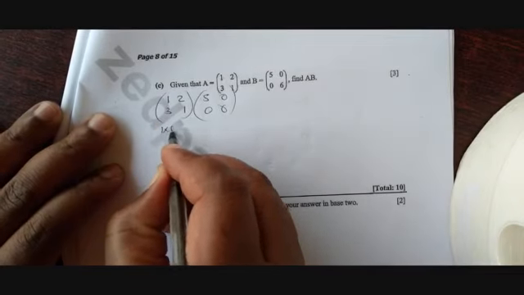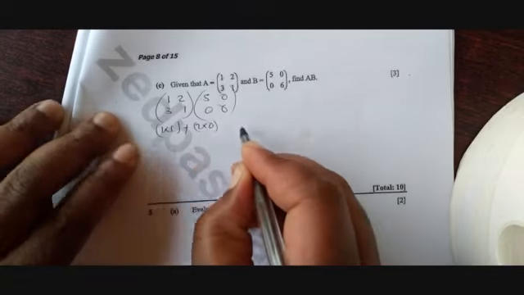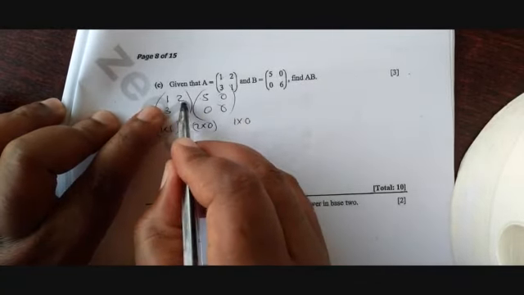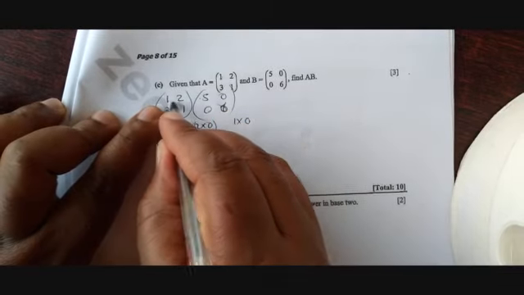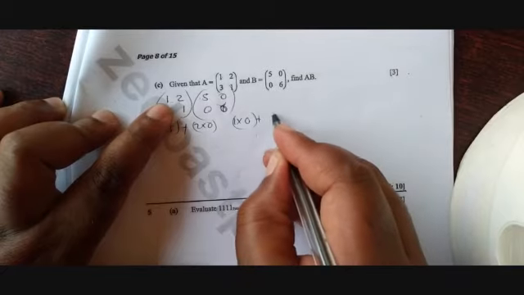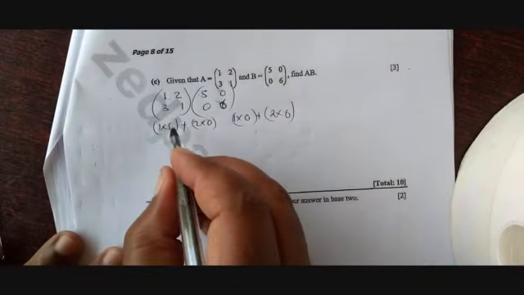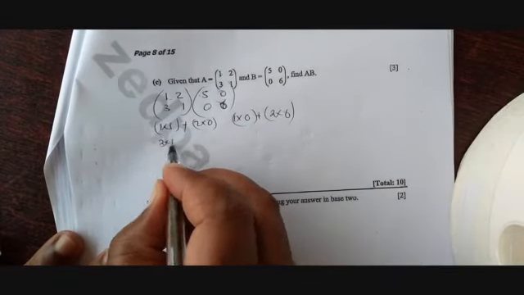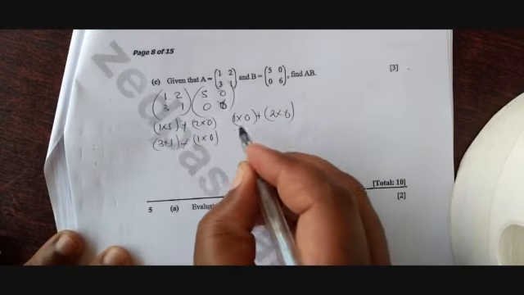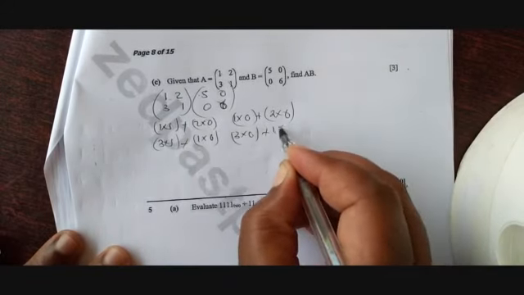So 1 times 5 plus 2 times 0. Then 1 times 0 plus 2 times 6. Then 3 times 5 plus 1 times 0. Then 3 times 0 plus 1 times 6. Take note, this is 6.